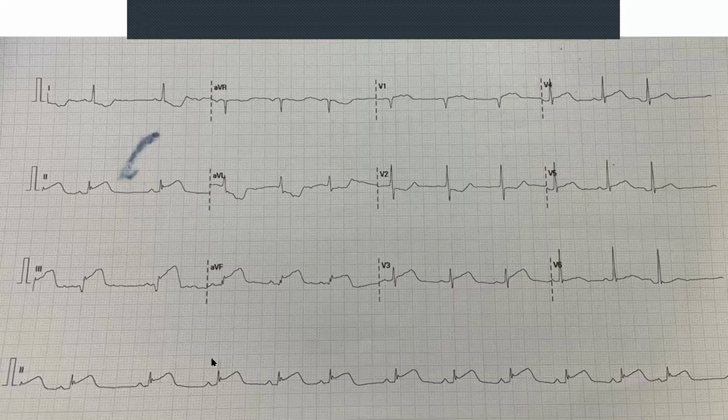Okay, and the rate in this case is 1, 2, 3, 4, 5. So 300 divided by 5 comes to about 70 somewhere. In most cases, the machine will give you the rate. Now, we've got to look at each zone.